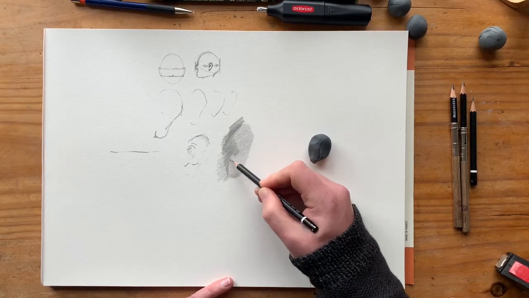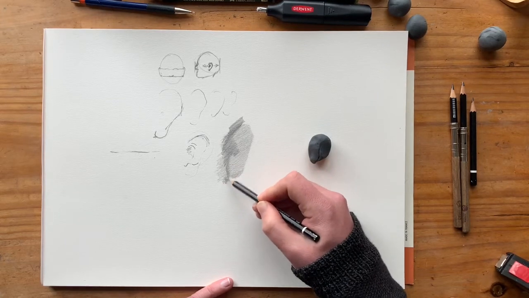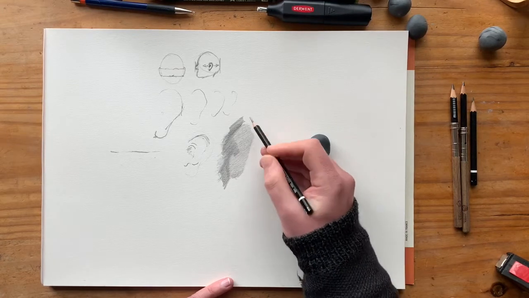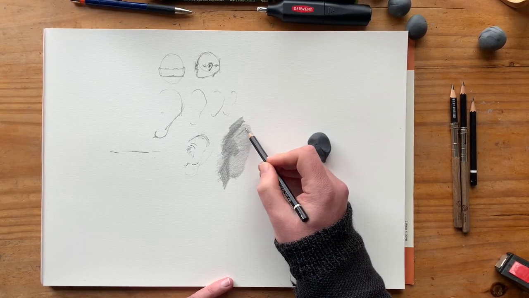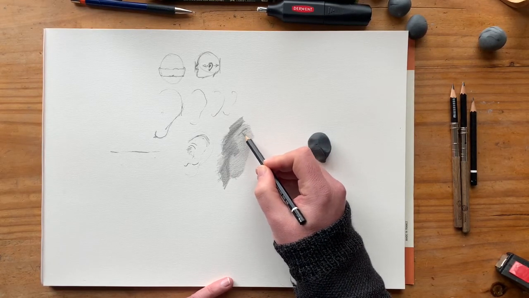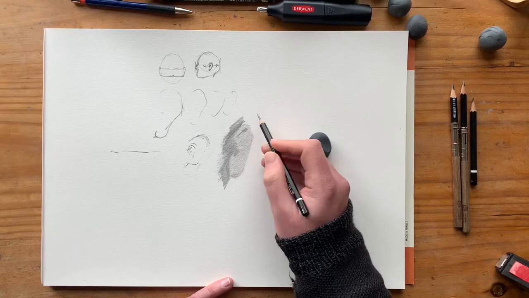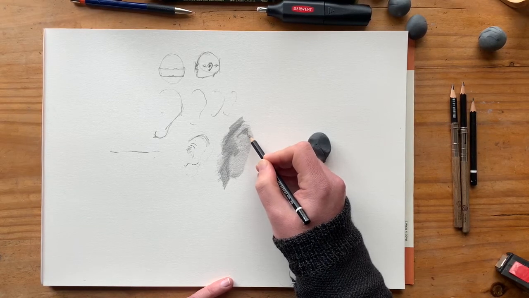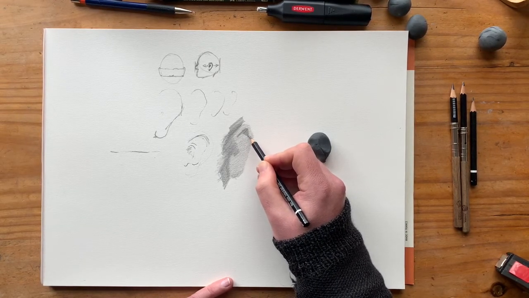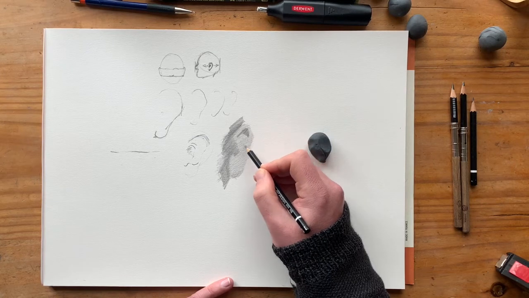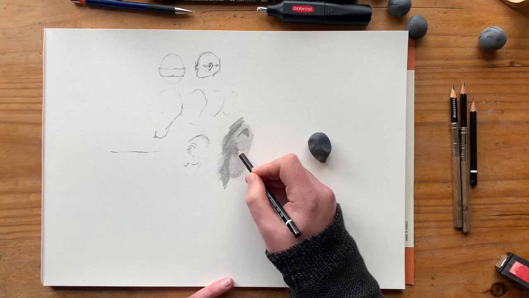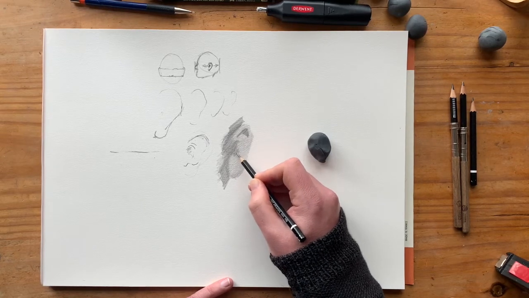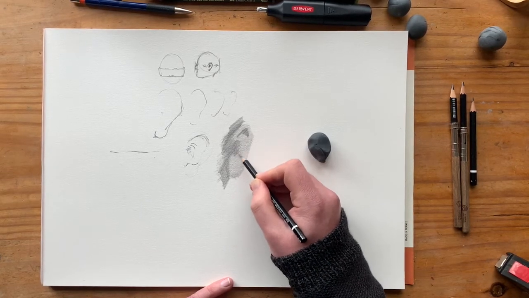And then we've got the dark of my beard, and a dark there. Start to refine the shape of that dark through there.